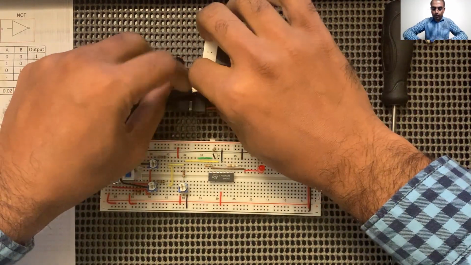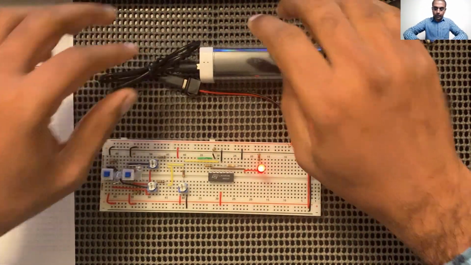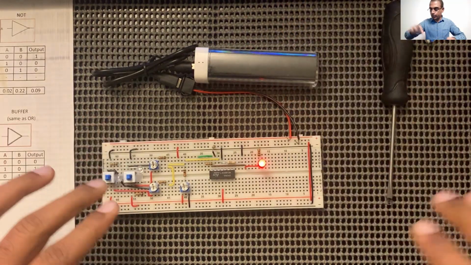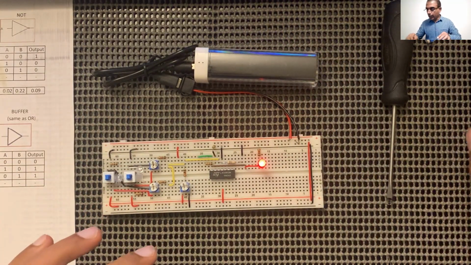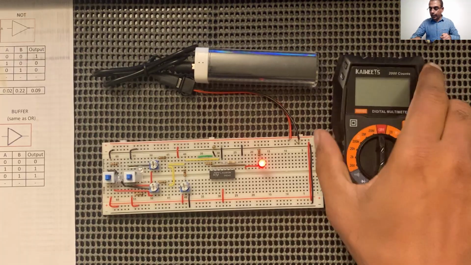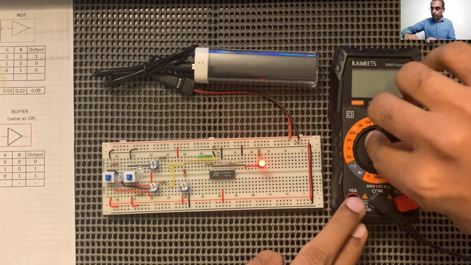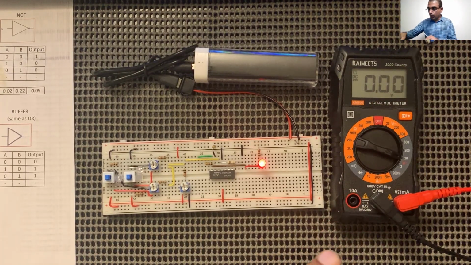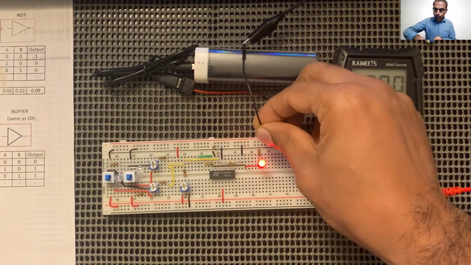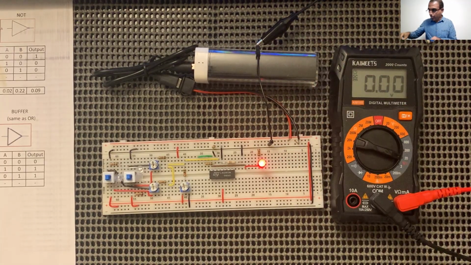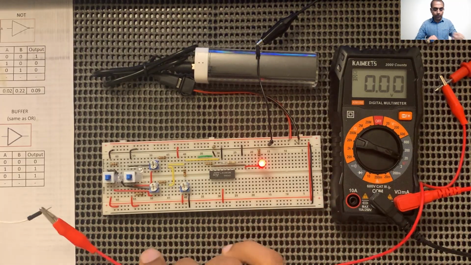Okay, I will power on the circuit with this USB power supply, and to the right I have the digital multimeter. So I will connect the multimeter's negative to the negative of the power supply, and I also have the positive terminal of this multimeter over here.